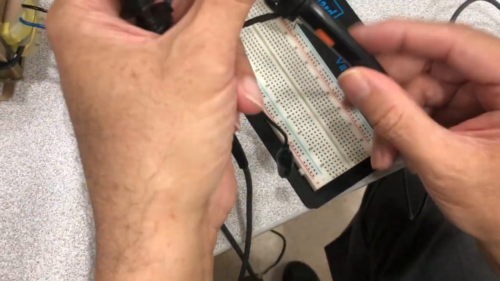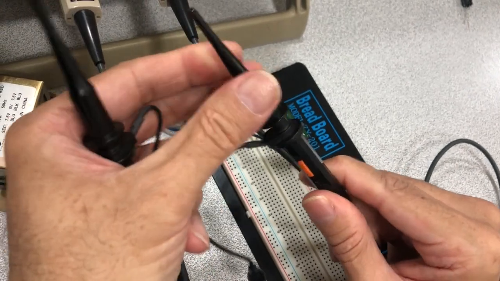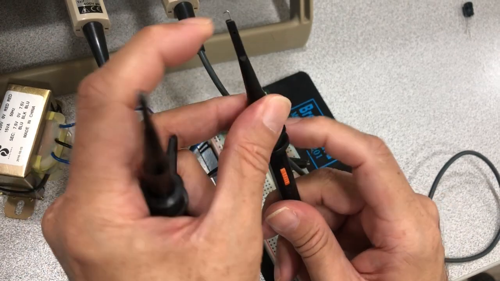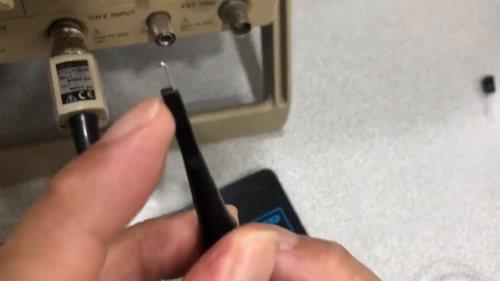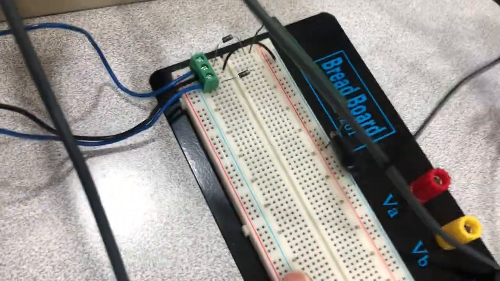Don't remove this, leave it, but remember you have to, after you screw it on the head of the probe or tip of the probe, push it down, then the hook appears, and then you can hook it on anything you want to measure. It has to have leads, of course.